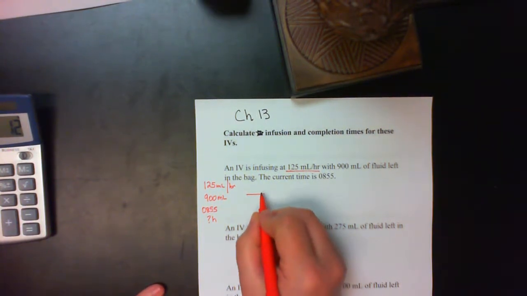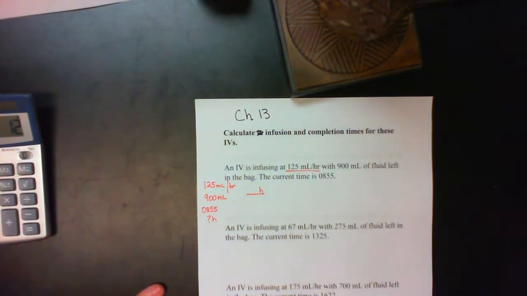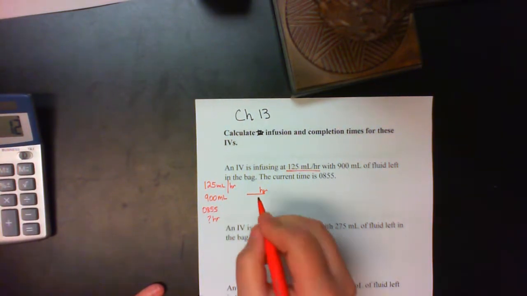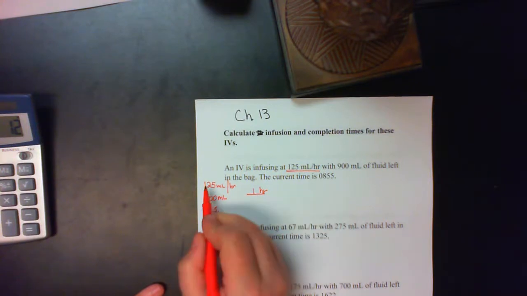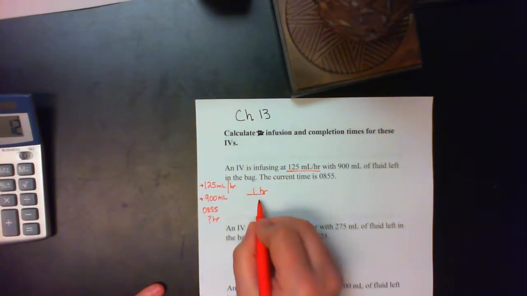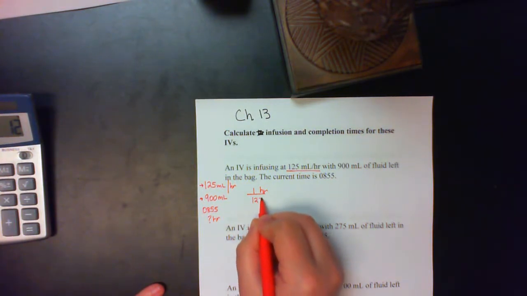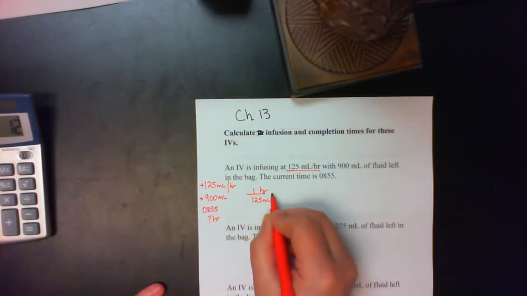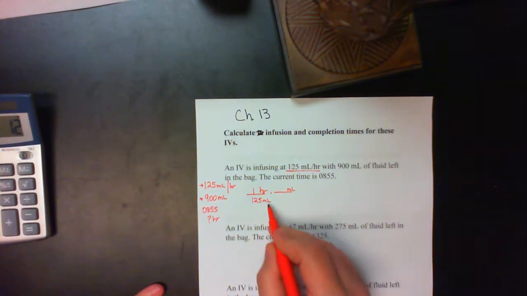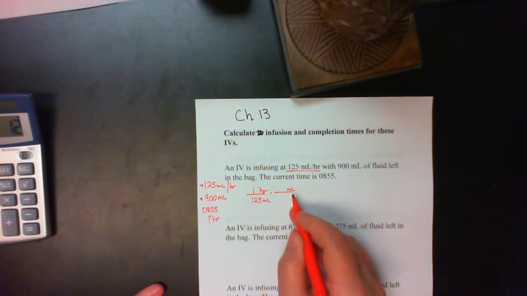Since I'm solving for hours, I'm going to put hours on top. So 1 hour over 125 milliliters, and per dimensional analysis rules, when milliliters is here, we have to have milliliters here.